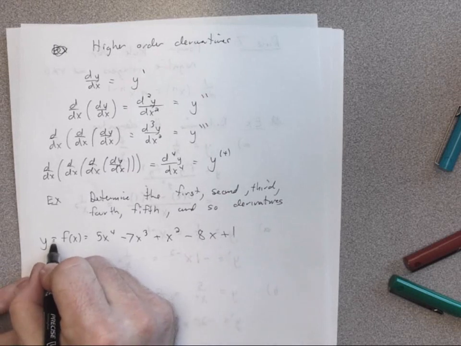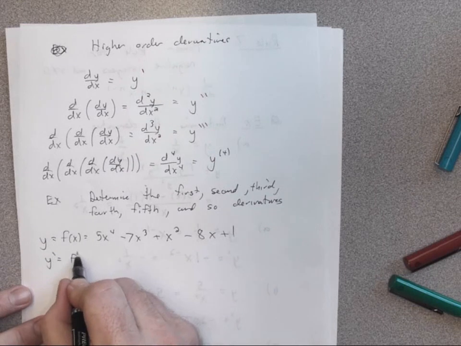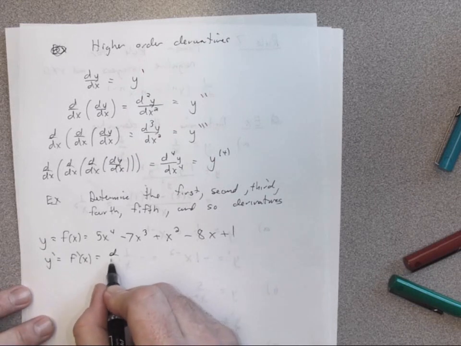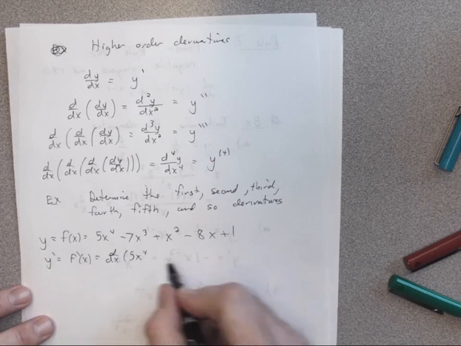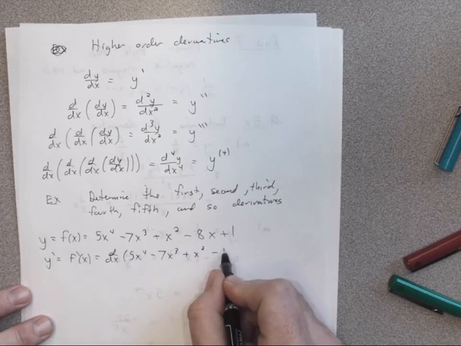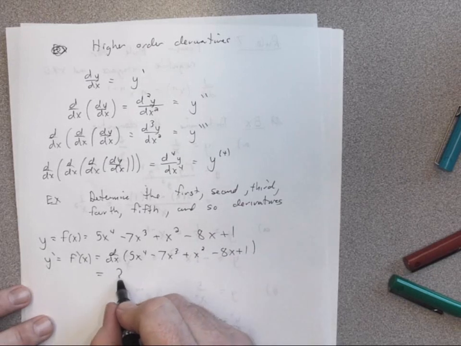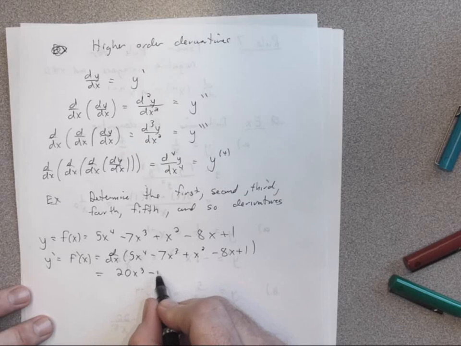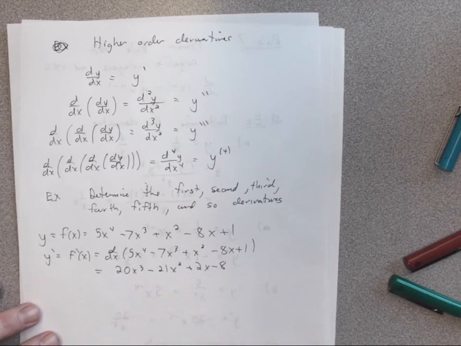So if this is equal to y, then y prime, which would be equal to f prime of x, is going to be the derivative with respect to x of this expression. I'm not going to write this, I'm just going to start doing them from now on. So the derivative of this thing is going to be equal to 20x cubed minus 21x squared plus 2x minus 8.